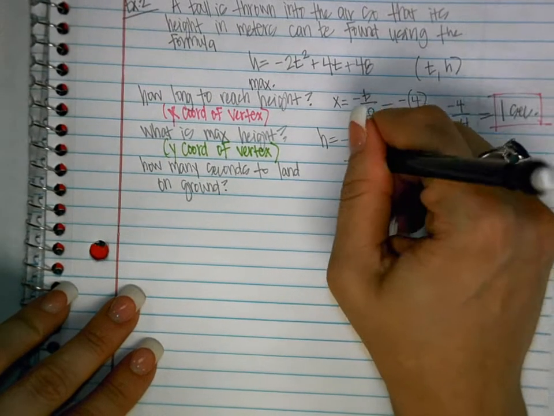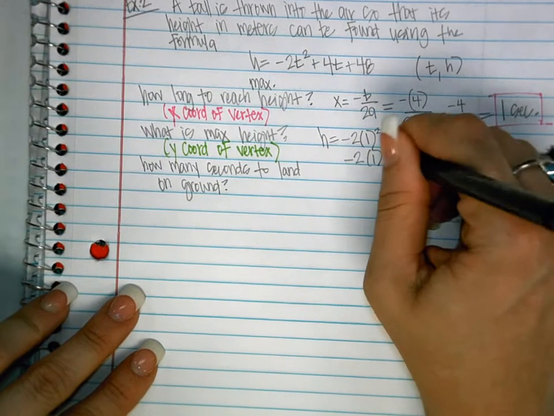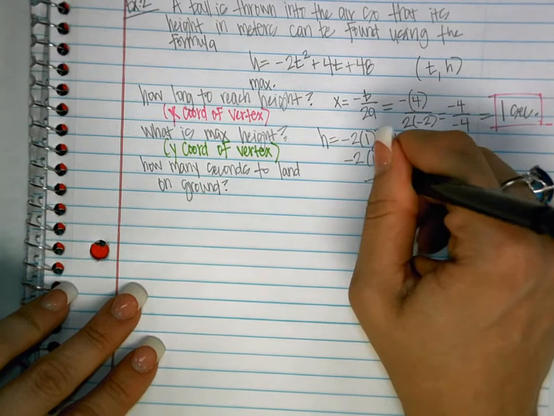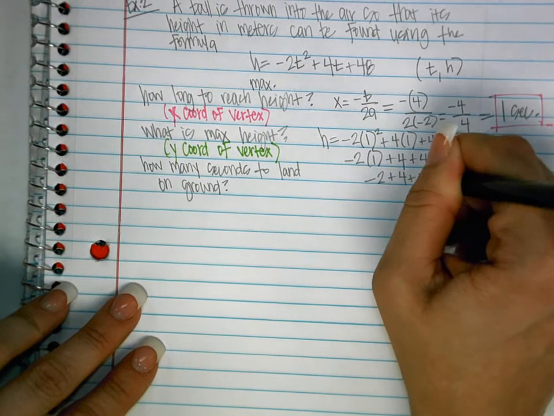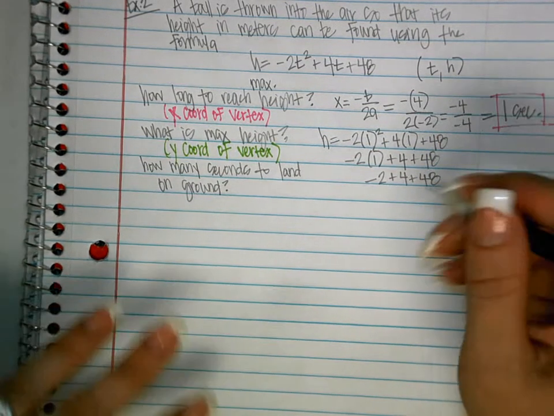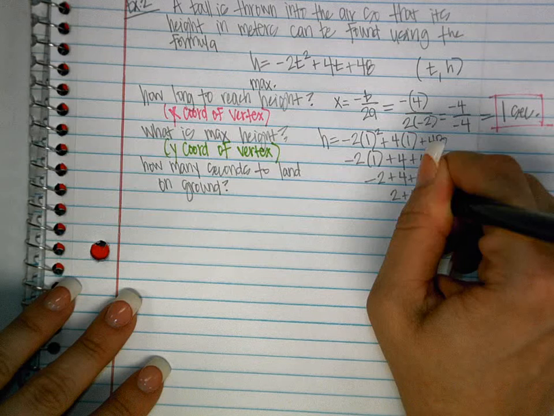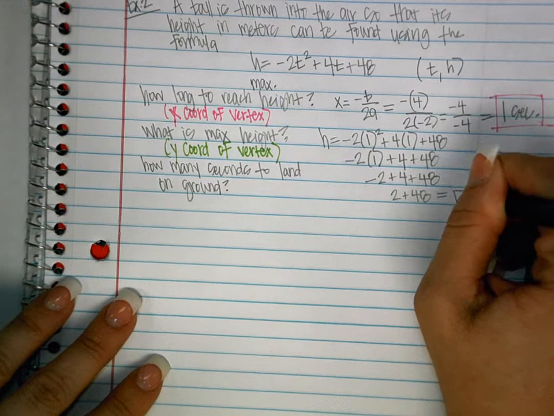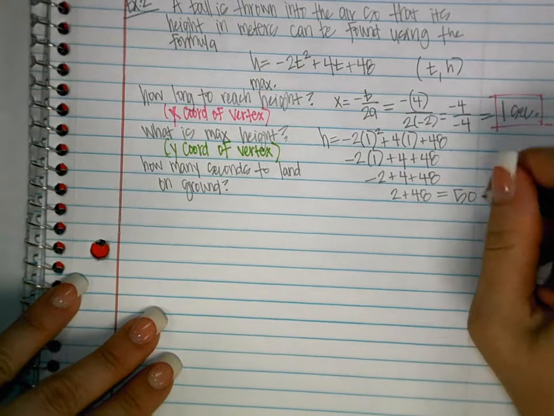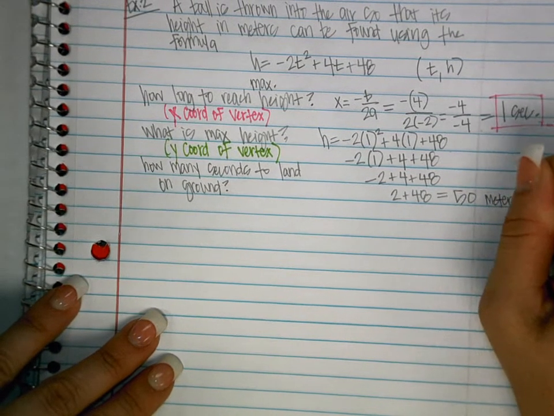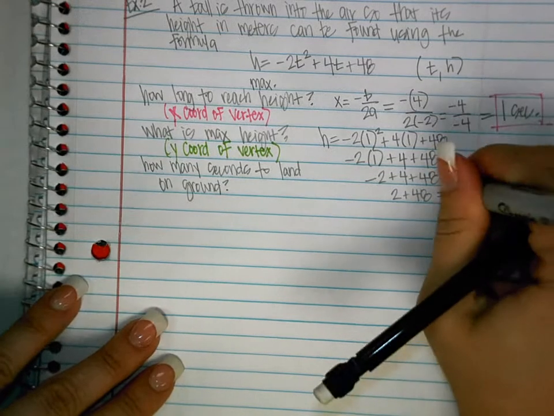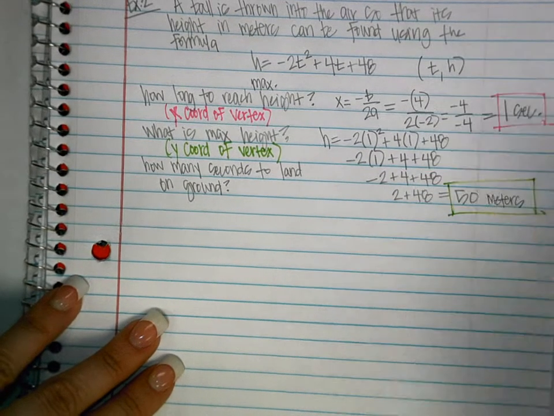So work that out. Simplify negative 2 times 1 plus 4 plus 48. Leaves you with negative 2 plus 4 plus 48. Always go from left to right. Okay, so that's positive 2 plus 48 equals 50, and this is 50 what? This is meters, okay, because we said that this was in meters earlier. So what is the maximum height? Maximum height is 50 meters.